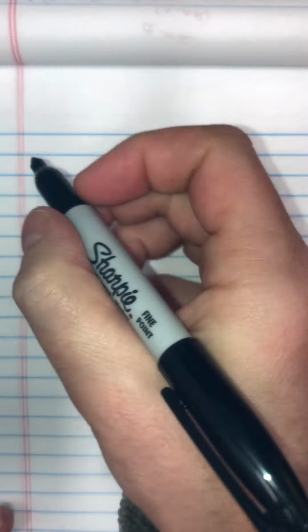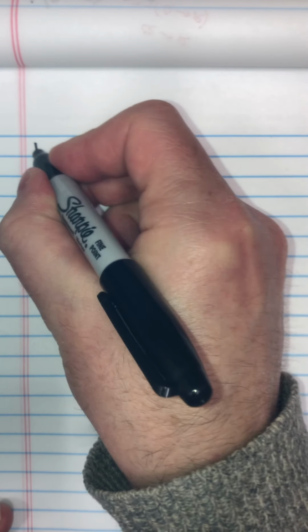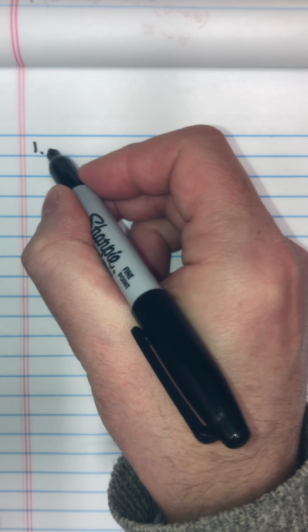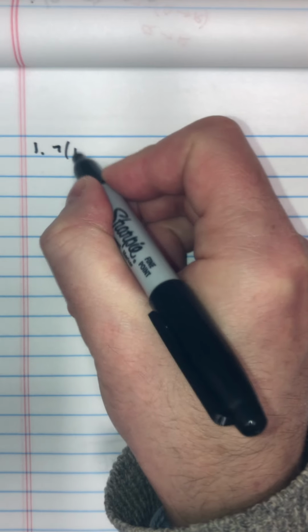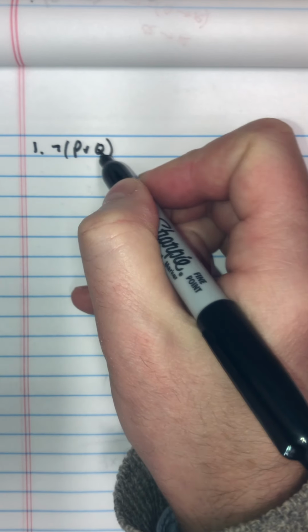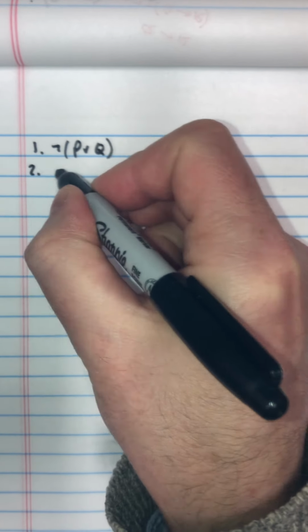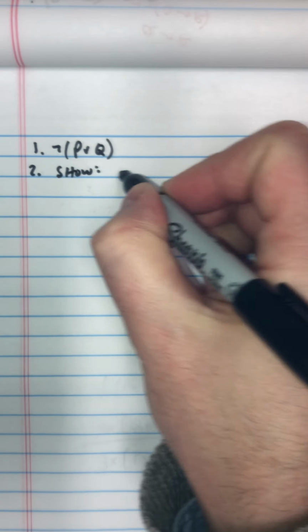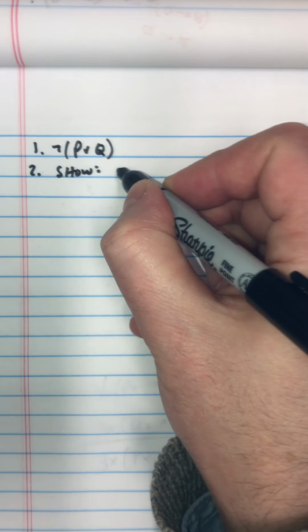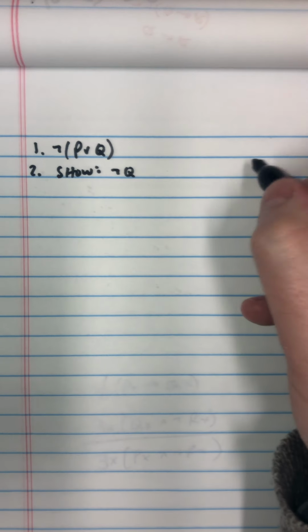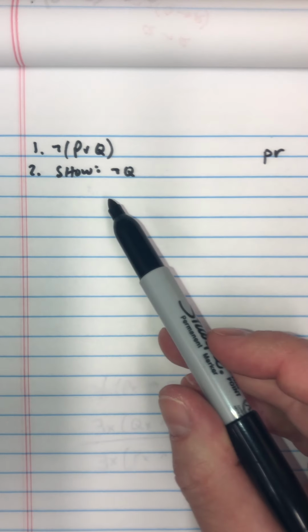All right, so the first problem we're going to work on is this one. It's got as premise 1, not P or Q, and then we're going to try to show not Q. Now, if you're looking at the rule sheet, you might notice that in the right-hand column, there's a rule called not or out that would make this problem very, very simple.